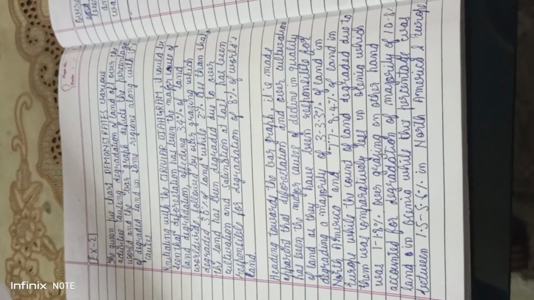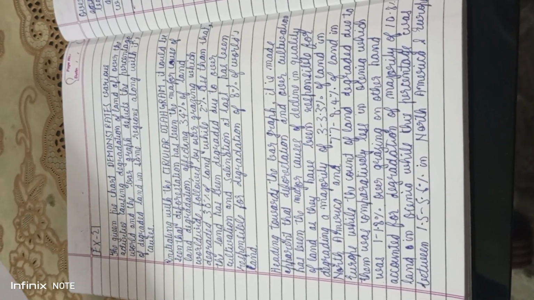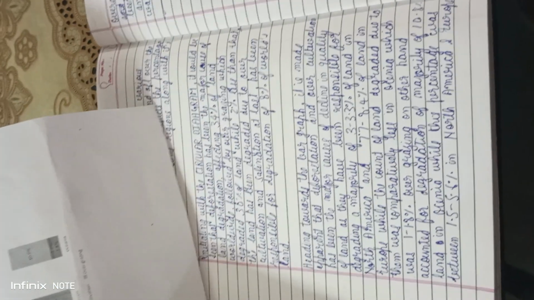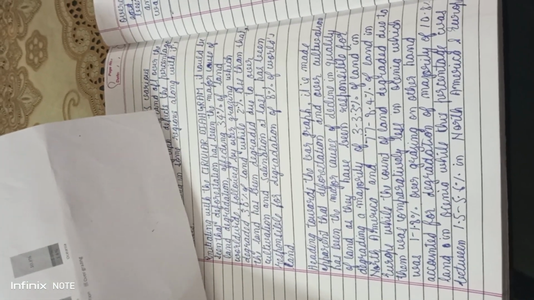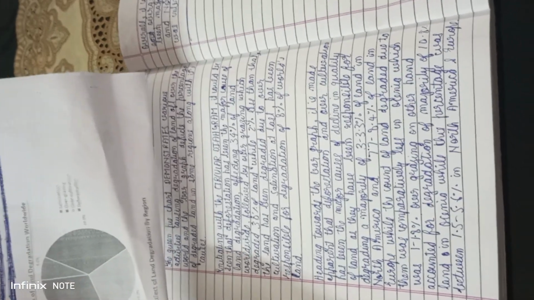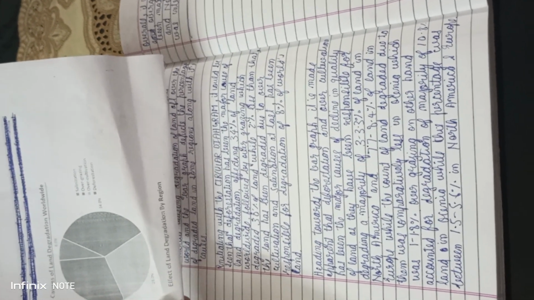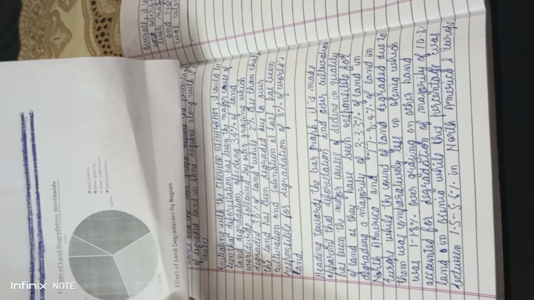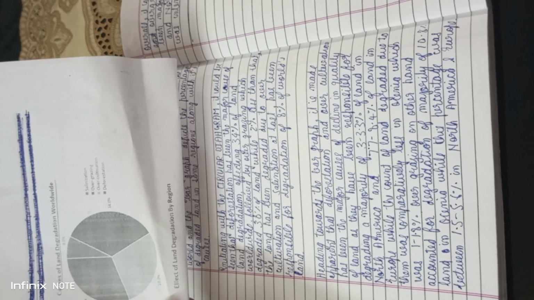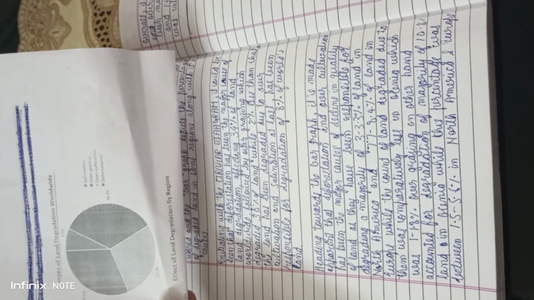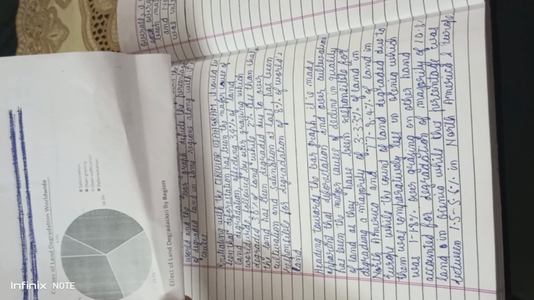So let's start. Initiating with a circular diagram, it could be seen that deforestation has been the major cause of land degradation, affecting 34% of land worldwide. Look upon the pie chart side by side. Affecting 34% of land worldwide, followed by overgrazing, which degraded 30% of land, while 2% less than that, the land has been degraded due to overcultivation, and salination at last has been responsible for degradation of 8% of world's land.